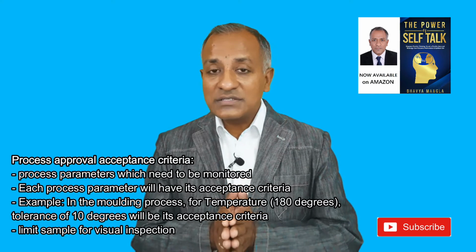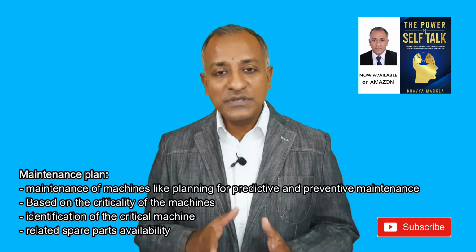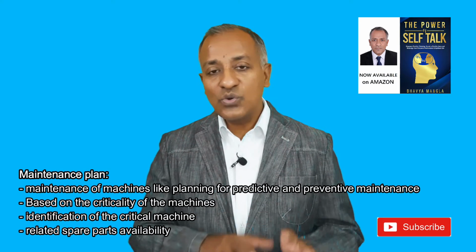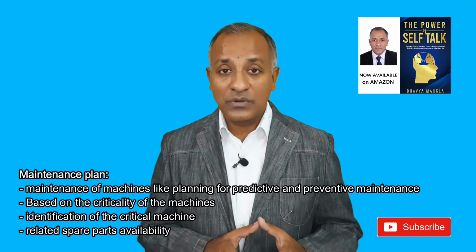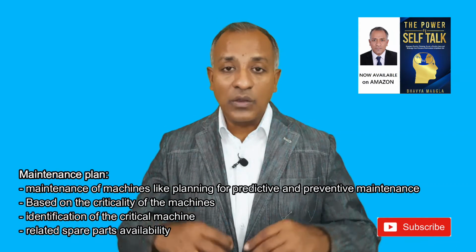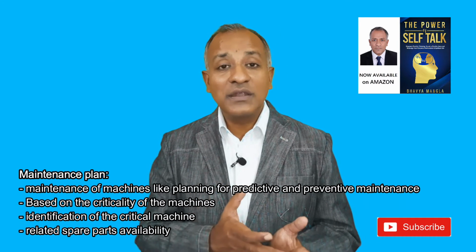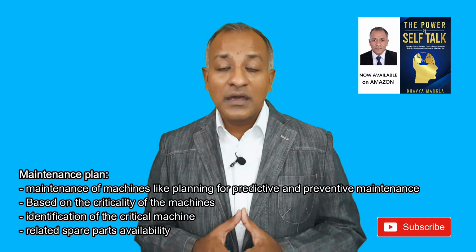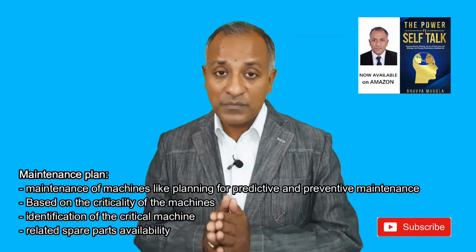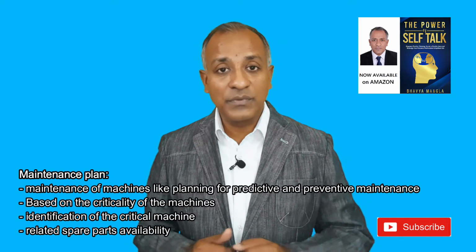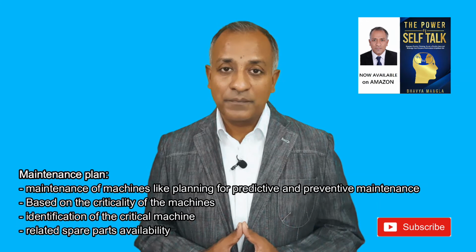Then at this stage, it's very important to identify the maintenance plan also. The objective of the maintenance plan is to ensure that the machines work as per plan and are not under breakdown from time to time. Based on the machine manuals and previous experience, the organization decides the plan for predictive and preventive maintenance. At this stage, it is also important to identify the critical spare parts needed, so that in case a machine goes under breakdown, the machine can be repaired immediately.